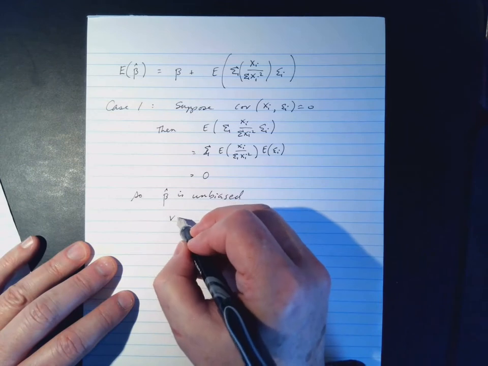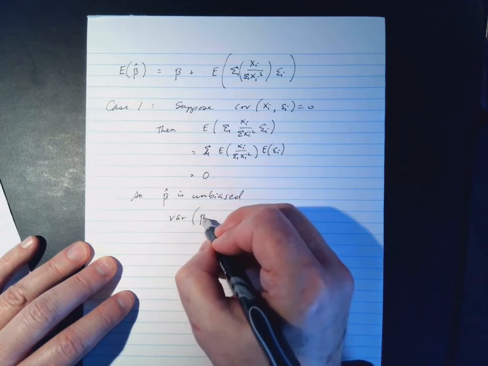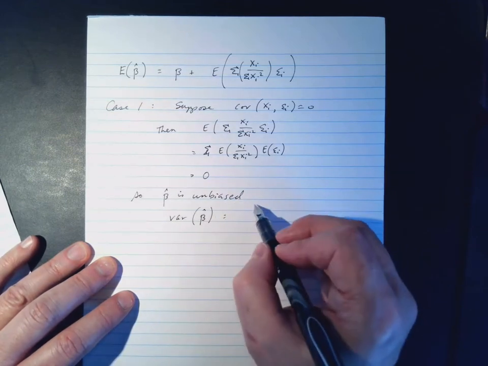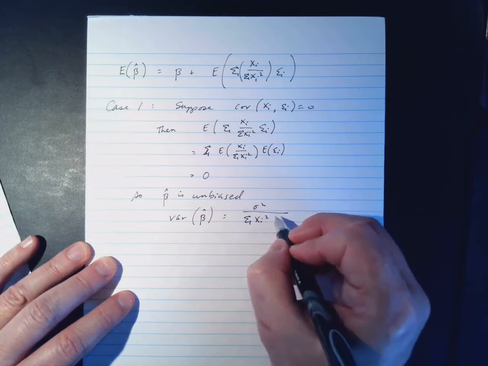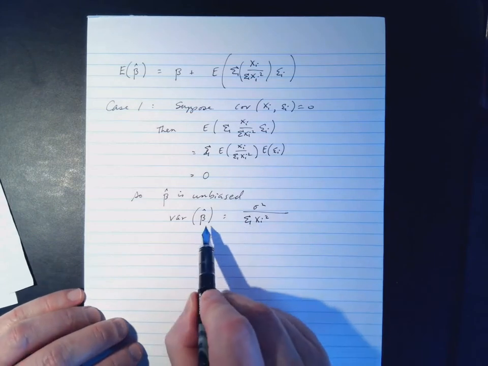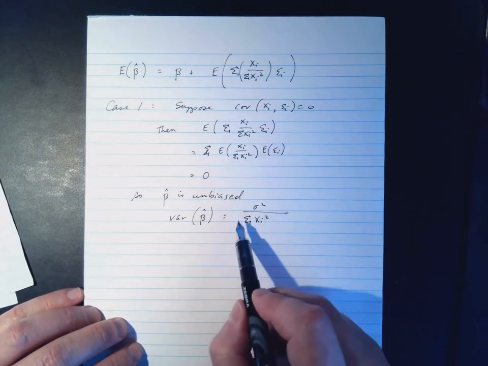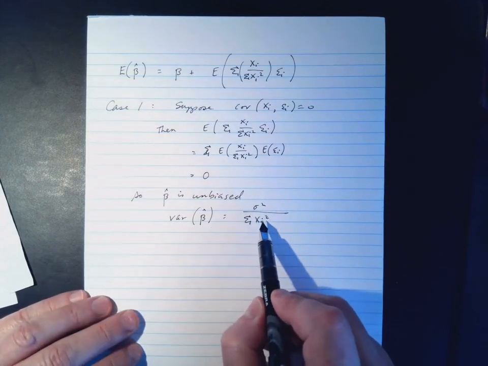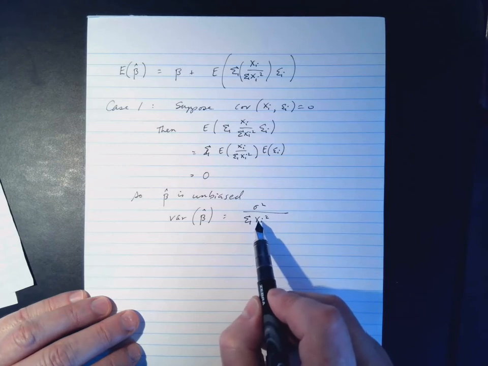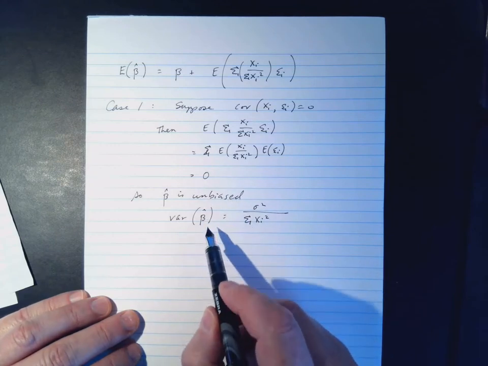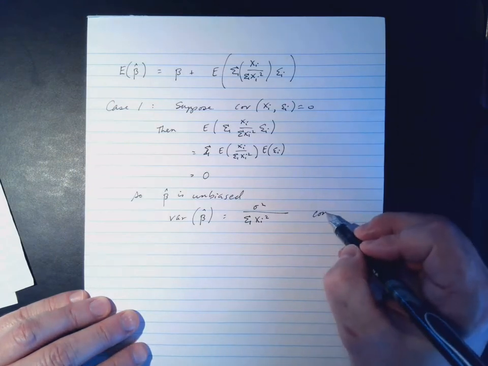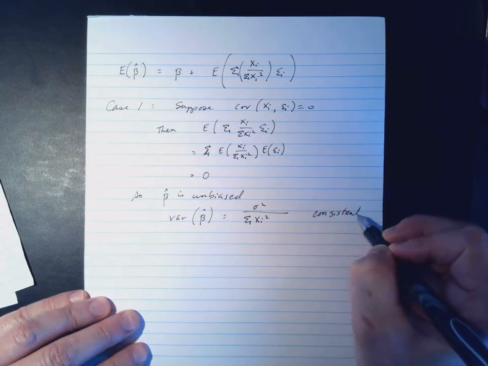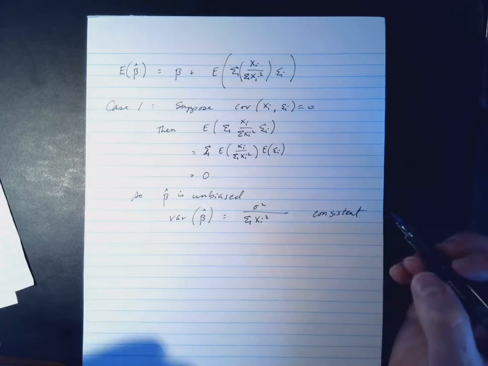So that means beta hat is unbiased. And we won't go through the variance calculation. The formula is the same. In this case, the randomness of the x's means that in small samples this could be biased. The variance estimator here is consistent.